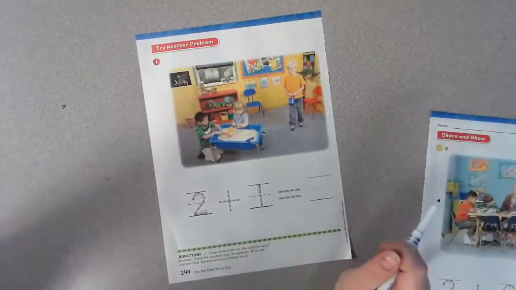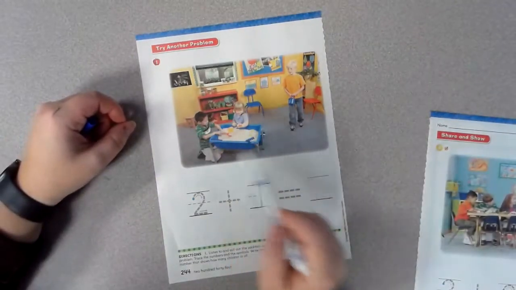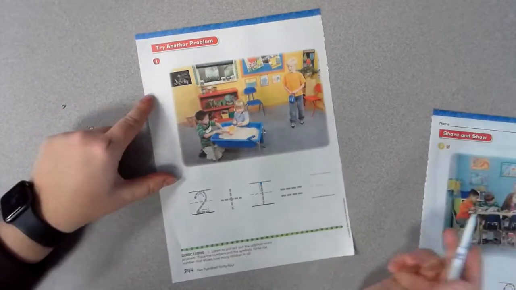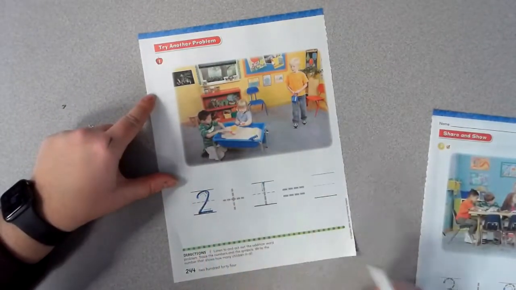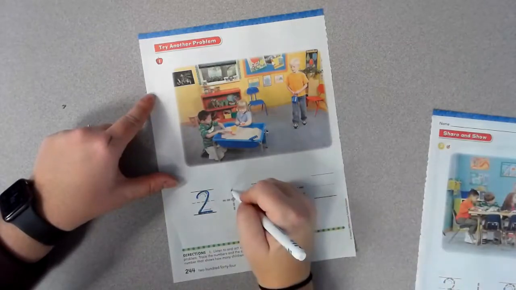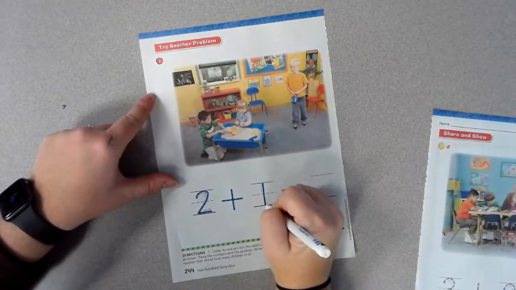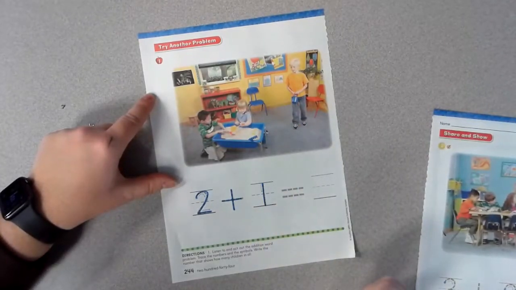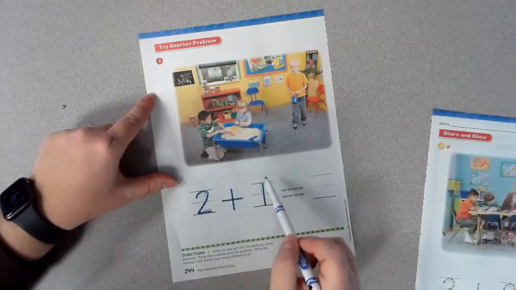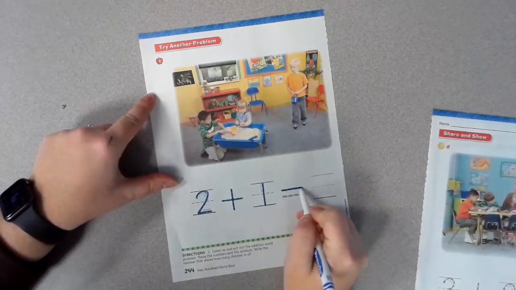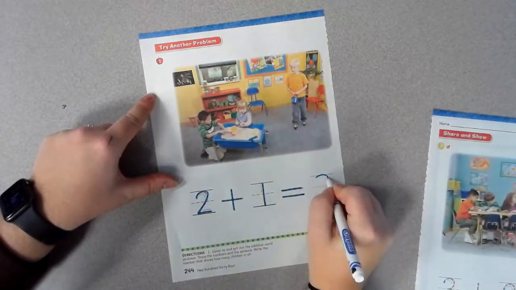On this page, we have 2 friends playing in the sand. 1, 2. 2 friends playing in the sand. We're going to add 1 more friend. So 2 kids plus 1 kid is equal to 1, 2, 3 kids.